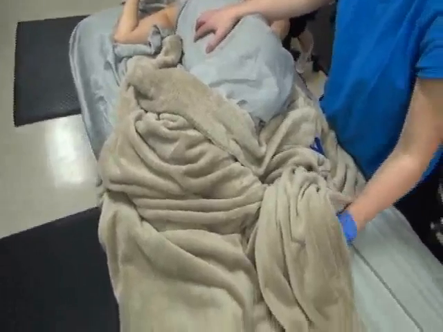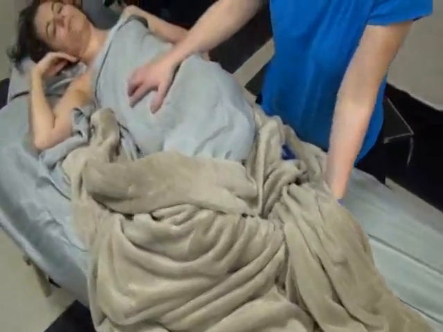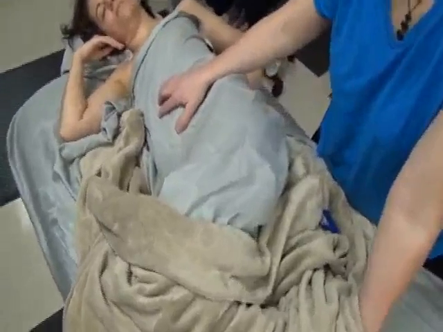Spleen 6 no longer feels effective. So I'm going to see if the kidney is more effective.